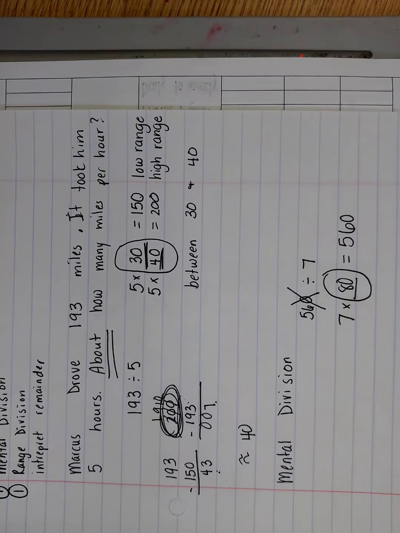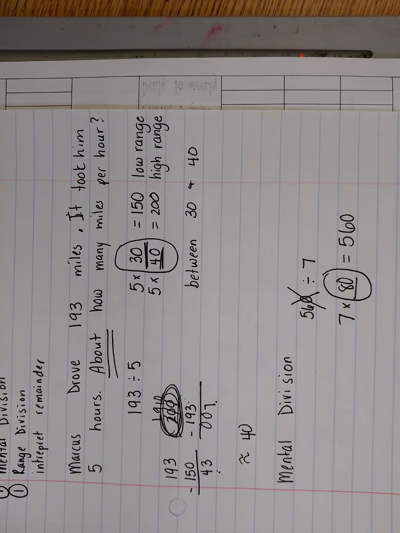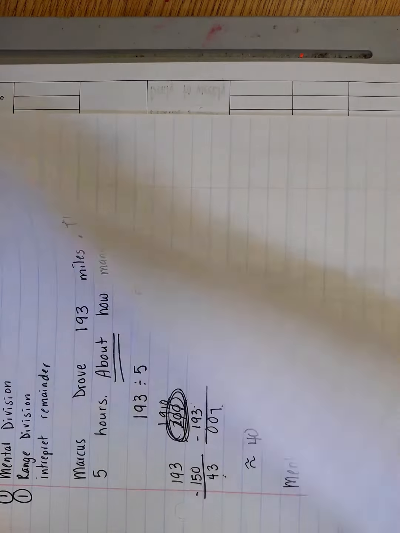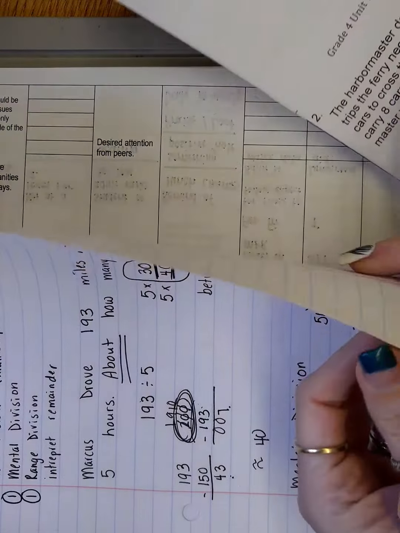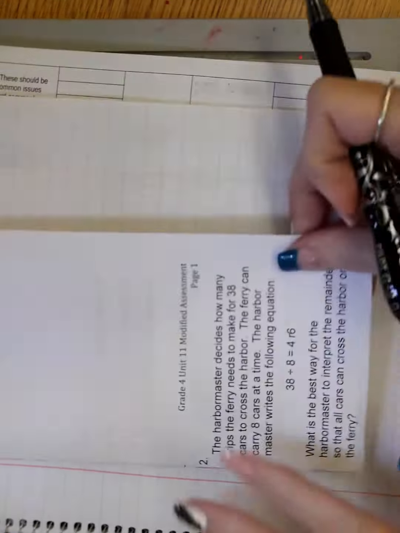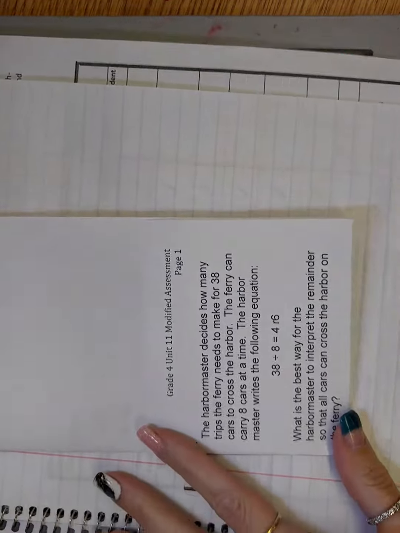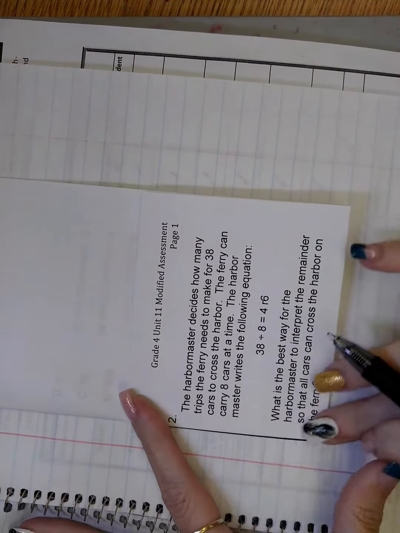So now we have a question called interpreting the remainder, and I am going to place a problem up here for us to look at. If you're looking at this review, you're going to get a sneak peek at something similar to the test. All right, so here we have a problem. I'm going to read it out loud to you.